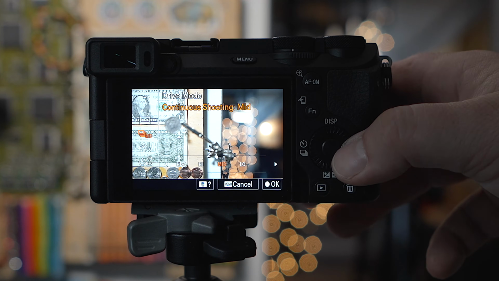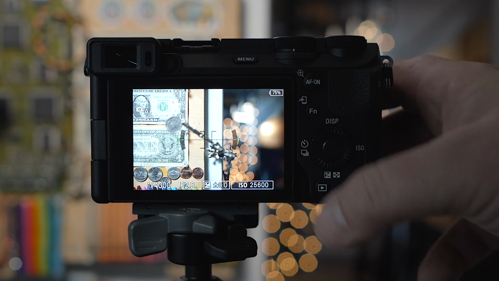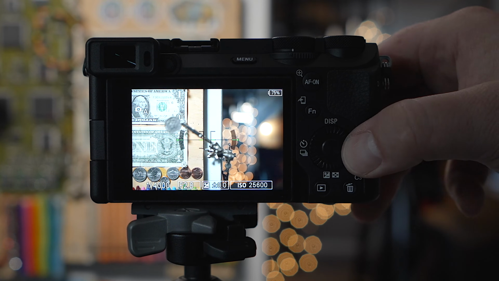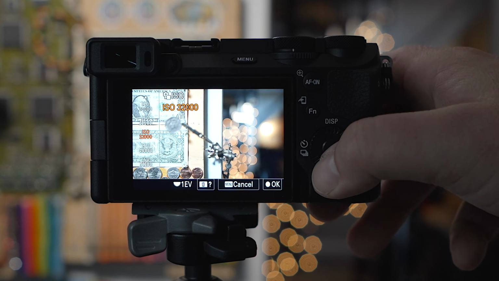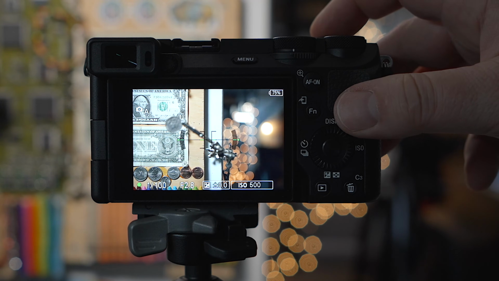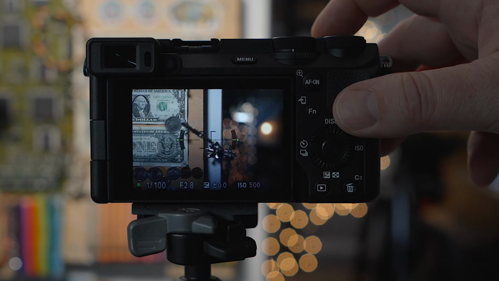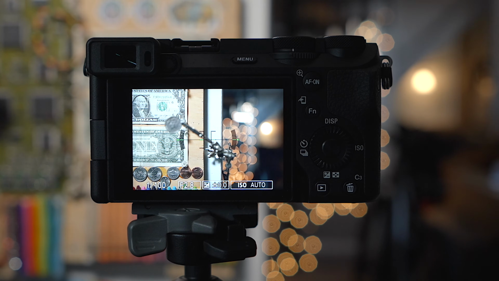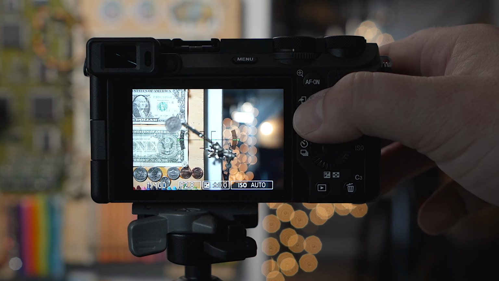Now you can also slow that down, like you can use mid. Let me just change my ISO back here. Put that back on auto, like so. So that's continuous slow. Great. Now that's a great feature if you're just doing portraits or something like that and you just want a couple extra shots, but you don't really want 10 frames per second or whatever. So that's what that does.